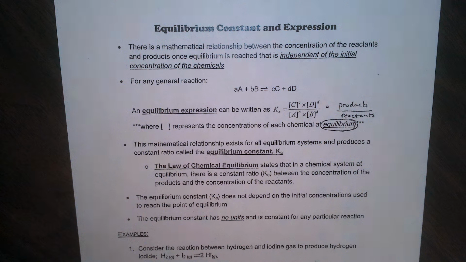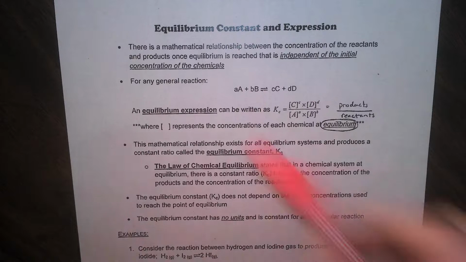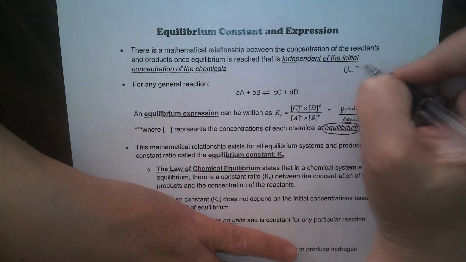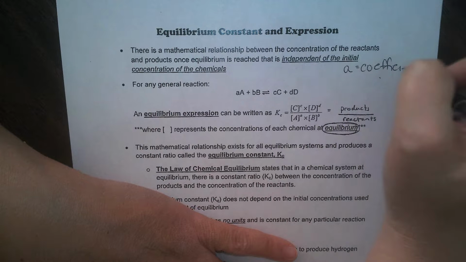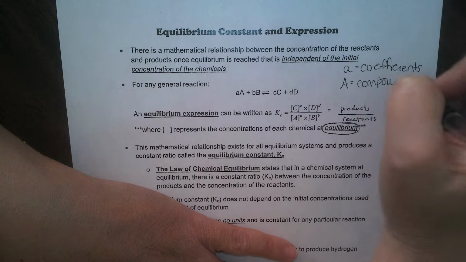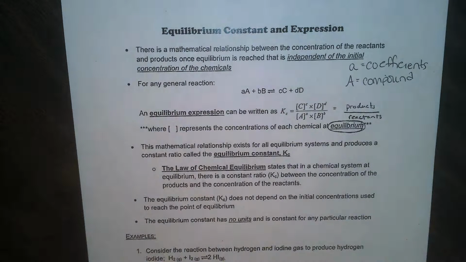Equilibrium constant and expression. There is a mathematical relationship between the concentration of the reactants and the products that's independent of the initial concentrations of the chemicals. So for any general reaction, a A plus b B gives c C plus d D. The lowercase letters are the coefficients, and the capital letters are the compound, molecule, element, whatever it may be. Okay?